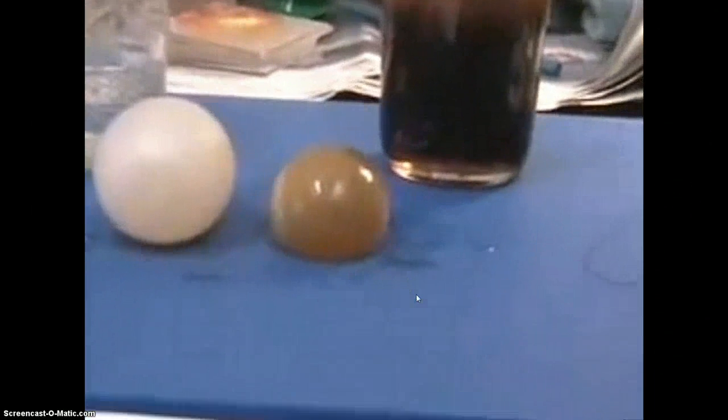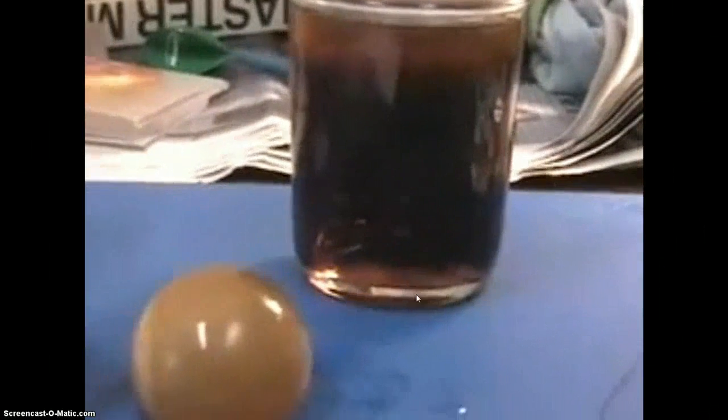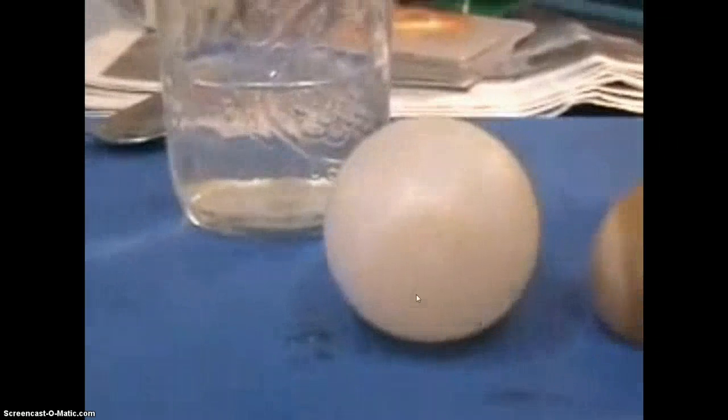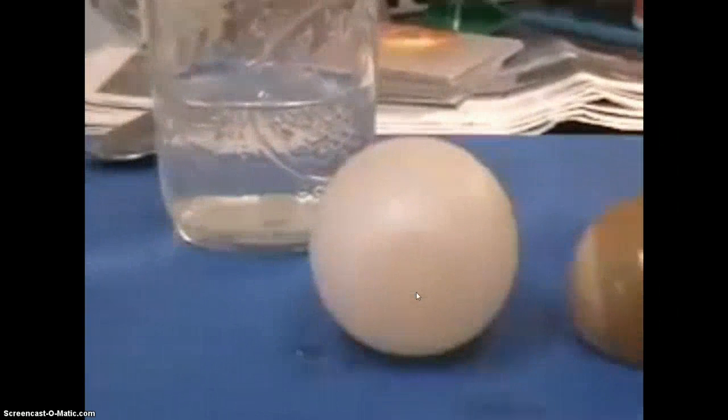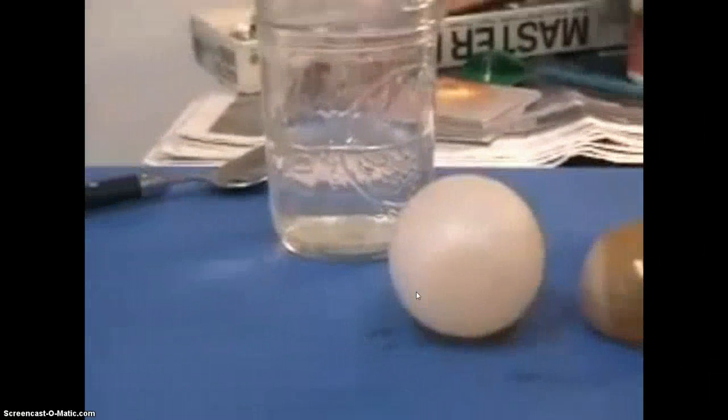And also, egg A, which is this one here, it now measures 4 15/16 inches around the circumference. And egg B now has swollen approximately 1/8 of an inch to measure 6 inches around its widest part.